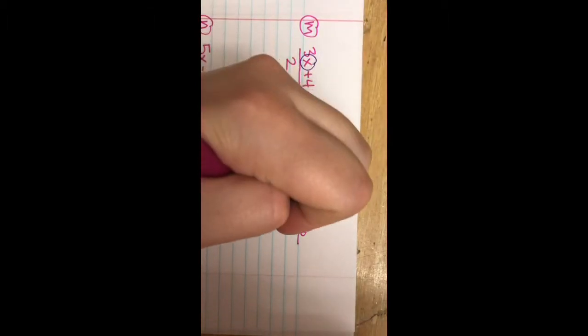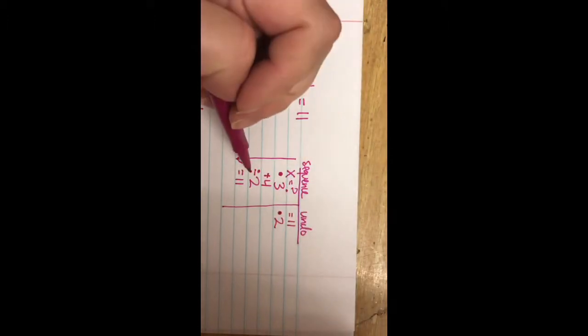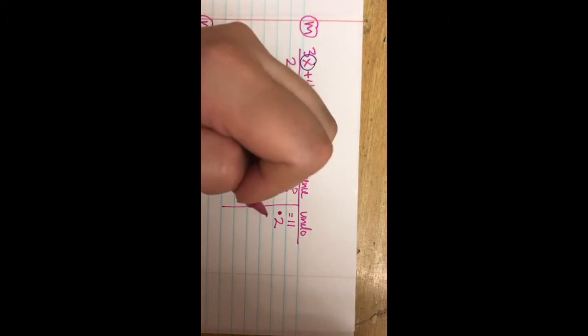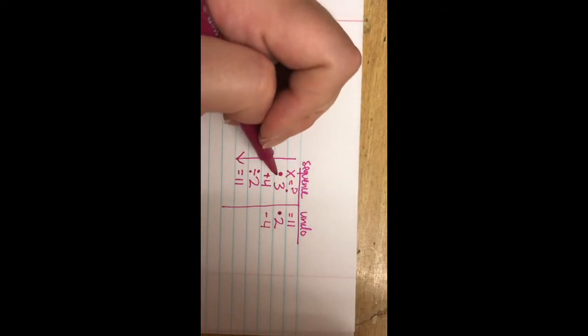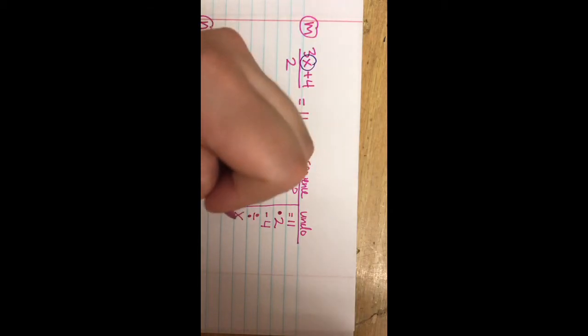So we went this way, and now I'm going to go backwards, but on the other side. The only thing we left off with was equals 11. And we're going to go backwards through our steps. So we have divide by 2 here. The opposite of divide by 2 is multiply by 2. The opposite of add 4 is subtract 4. The opposite of multiply by 3 is divide by 3. And now we should be able to solve for x.